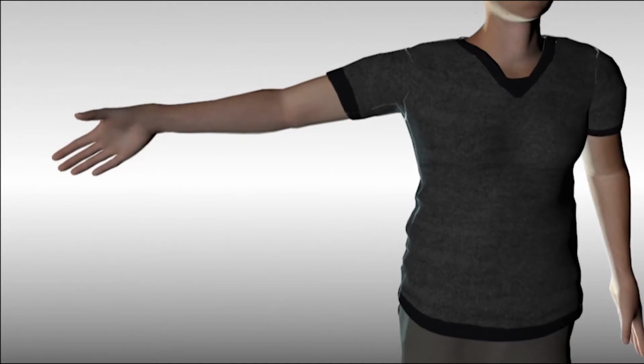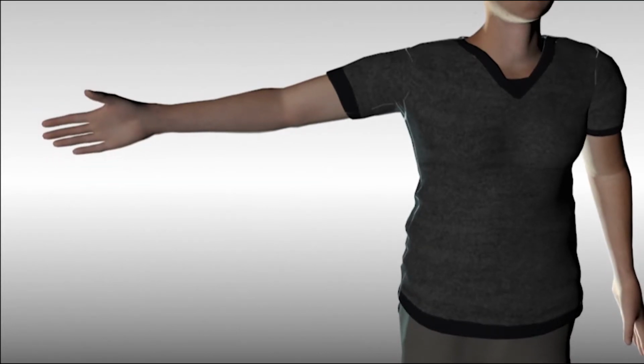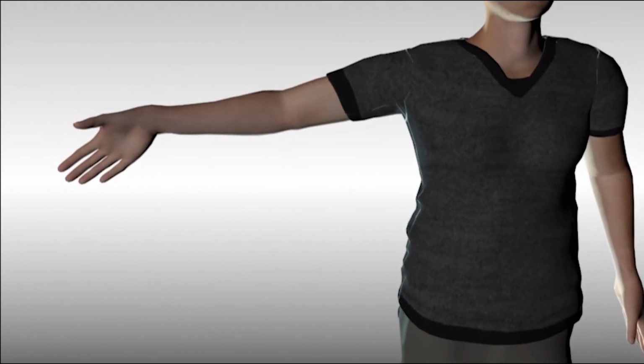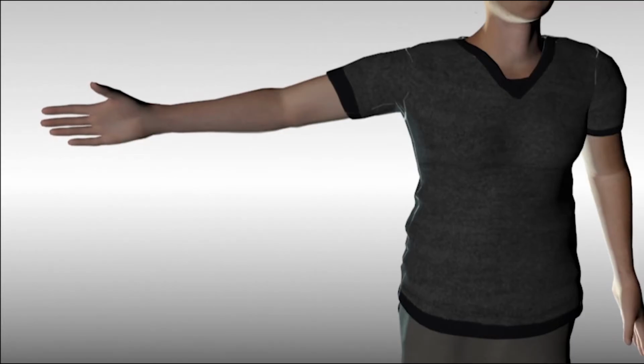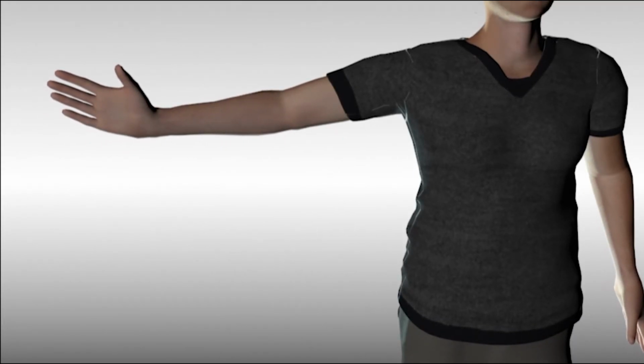Ulnar deviation of the wrist consists of bending the wrist so the little finger moves toward the body. Radial deviation consists of bending the wrists so the thumb moves away from the body.